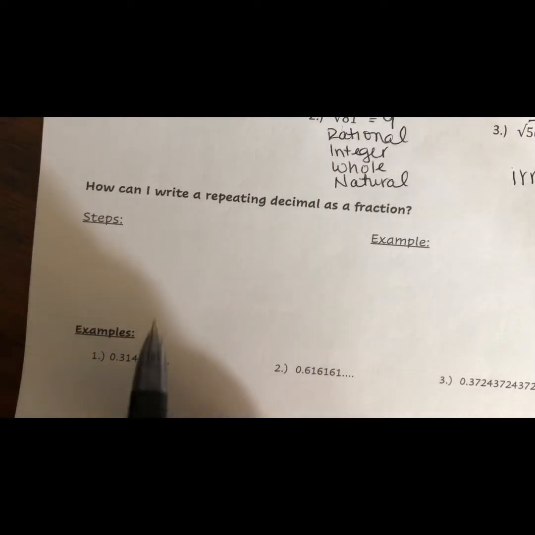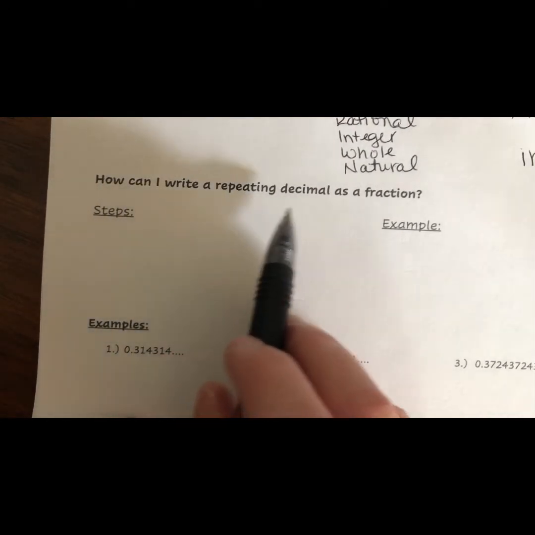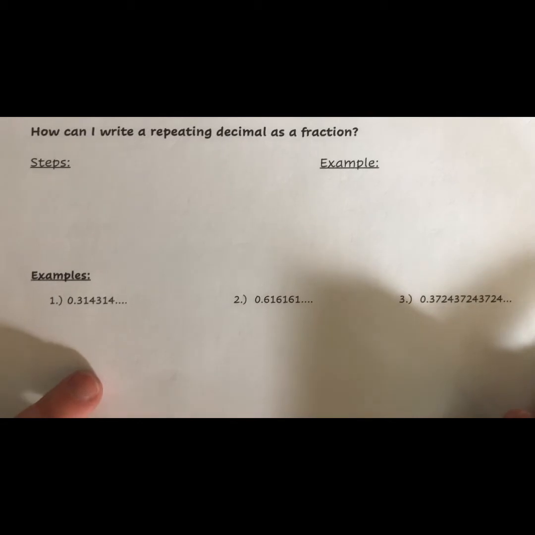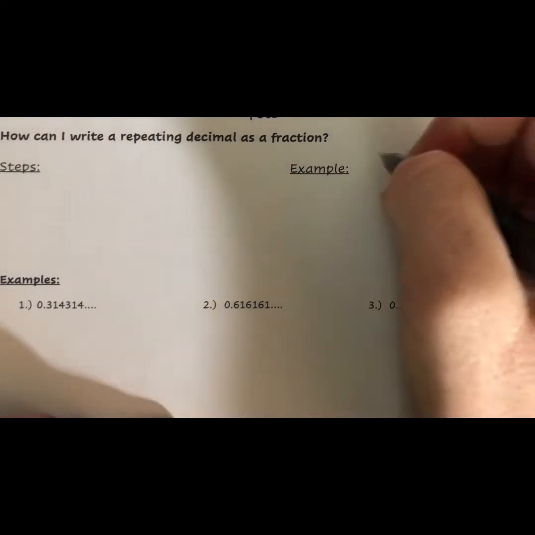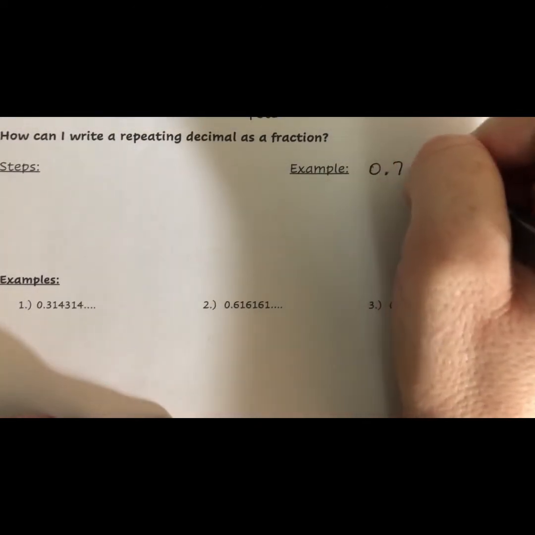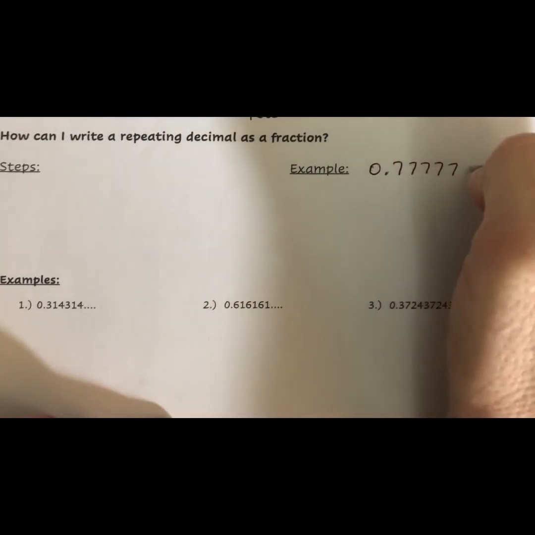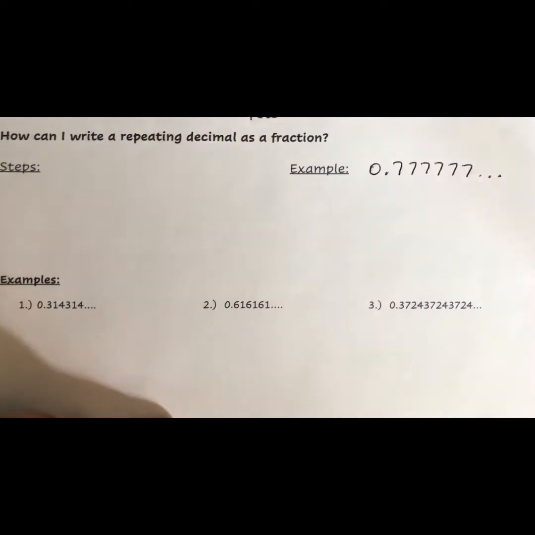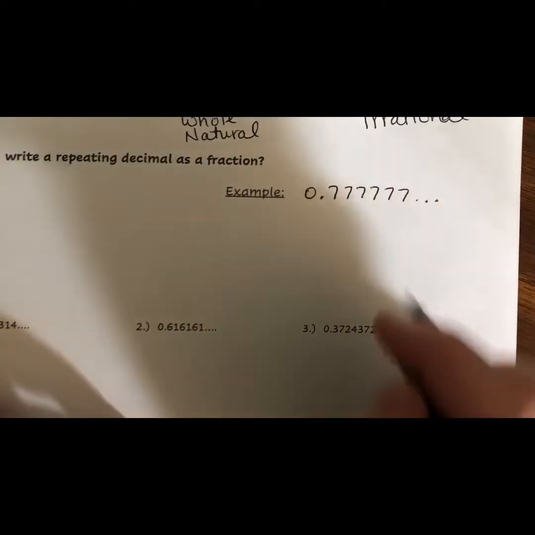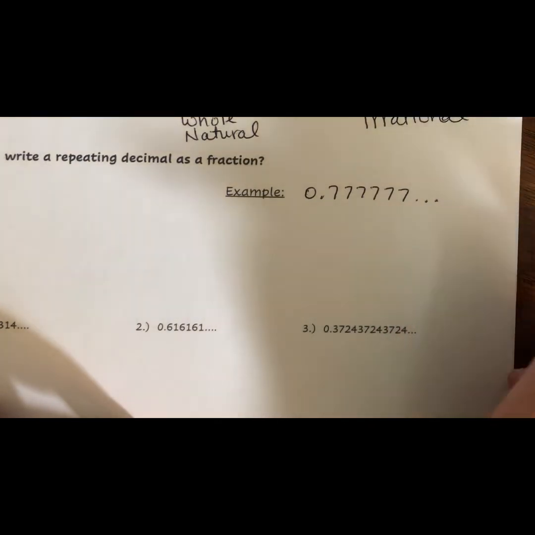Okay, next section here. How can I write a repeating decimal as a fraction? This is kind of a cool skill, and if you didn't learn this, you have this video to go back and watch as much as you need to. Okay, so I'm going to start by writing an example, and I'm going to use 0.777777, and it keeps going on and on forever, right? It's non-terminating. It repeats the 7 on and on forever.